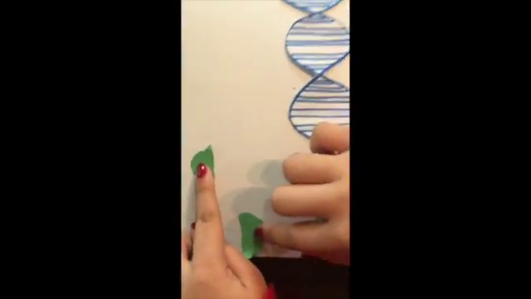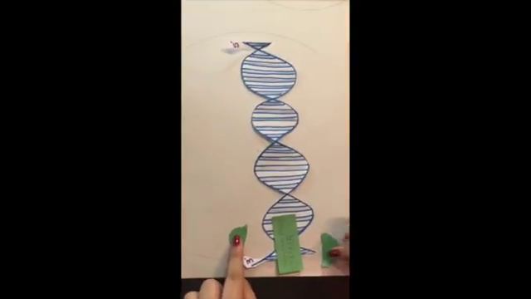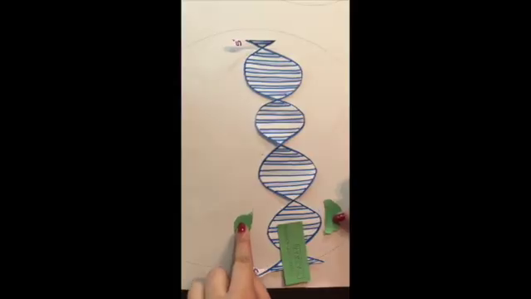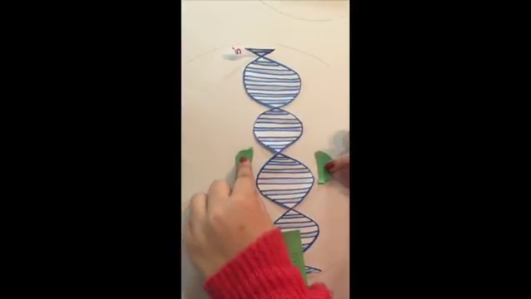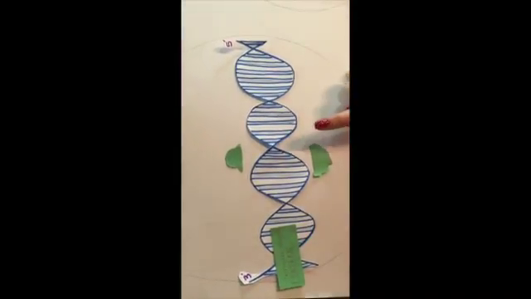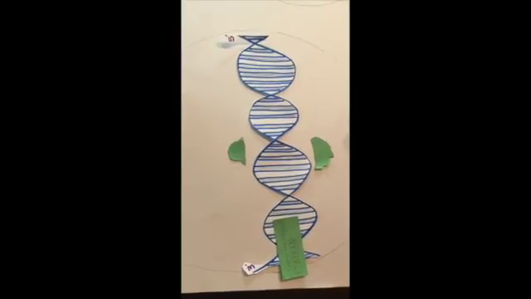Initiation! After RNA polymerase binds to the promoter region, the DNA strand unwinds and the polymerase initiates RNA synthesis at the start point of the template strand.